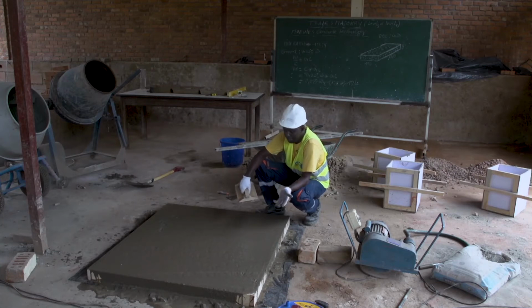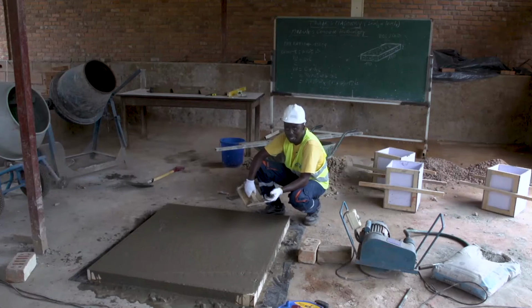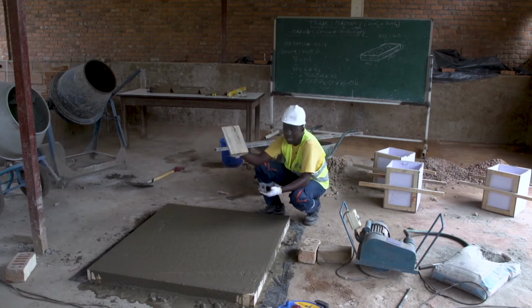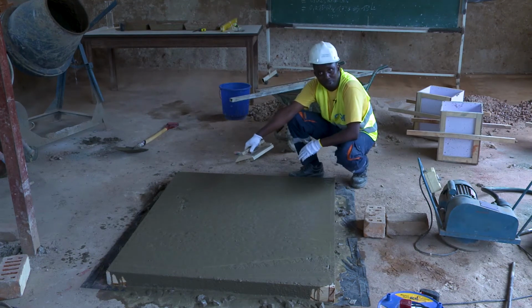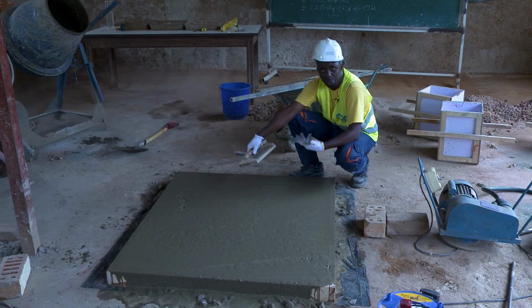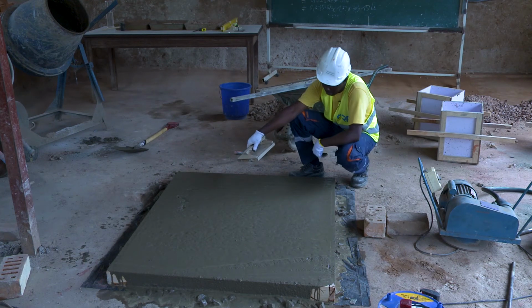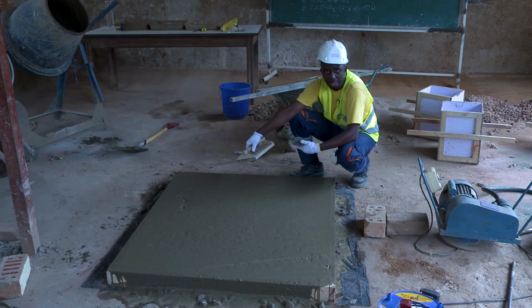Now, after finishing our concrete by screeding using a straight edge, then we are going to proceed with the floating. After screeding, the next step of finishing the concrete is the floating. So the floating is done by using this wooden float just to make a smooth surface and to remove the irregularities left by a straight edge during the screeding. Now, let us have a smooth finish using this float in order to have a concrete with a good finish.